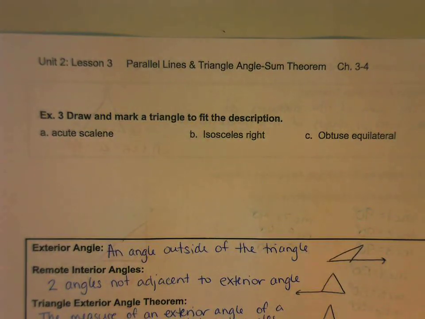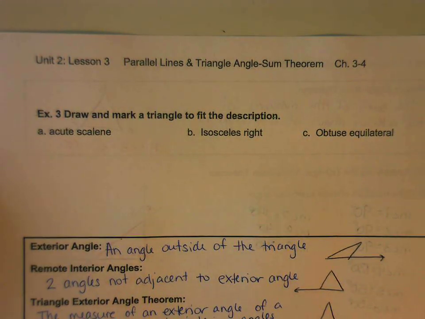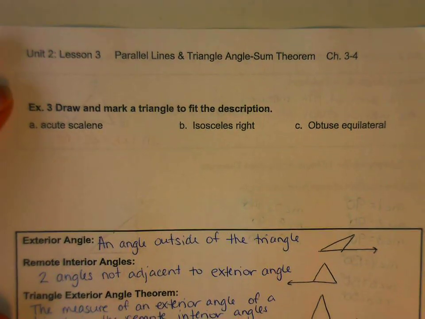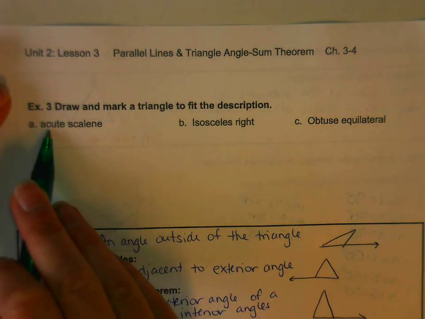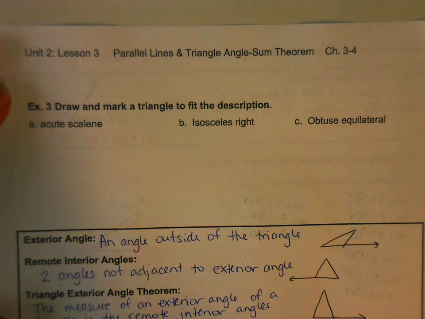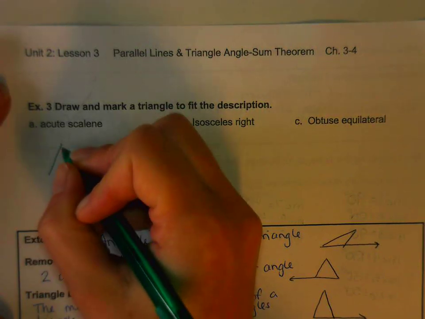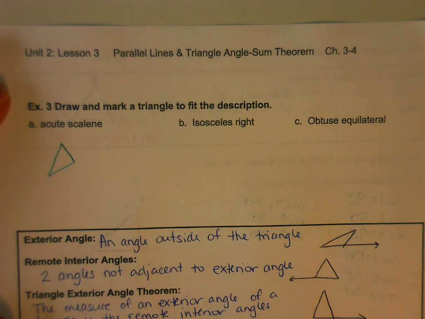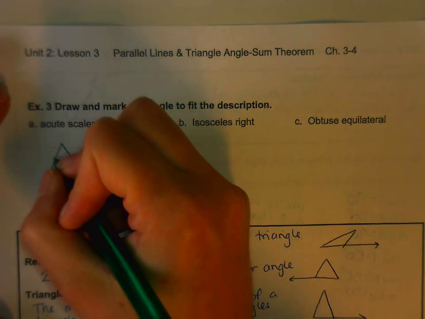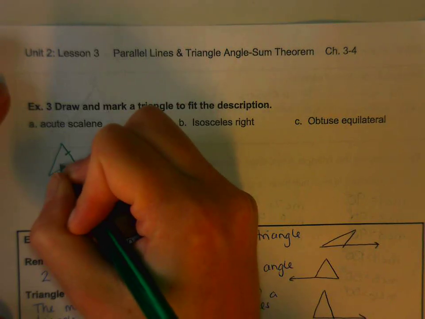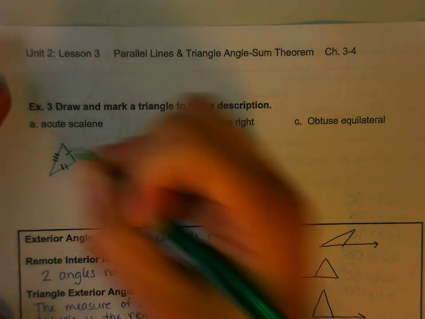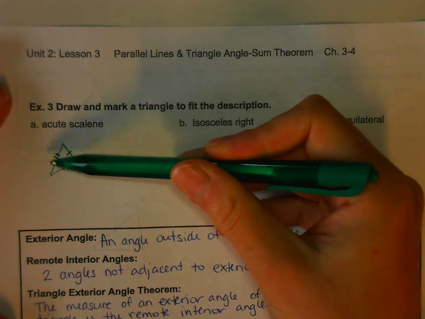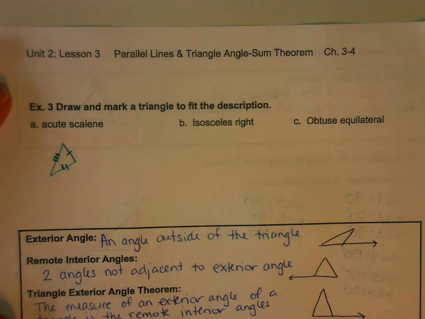So we are going to now look at example 3, which is to draw and mark a triangle to fit the description. I have an acute scalene triangle. Acute meaning all of my angles are going to be less than 90, and scalene meaning no sides will be the same. So if I try and draw 3 angles, they're all acute, less than 90. If I want to show that these sides are not equal, I would put different tick marks. So this has 1, 2, then 3. That means that none of these sides have the same length. So that would be an acute scalene triangle.